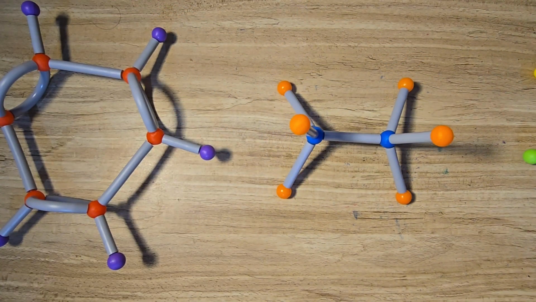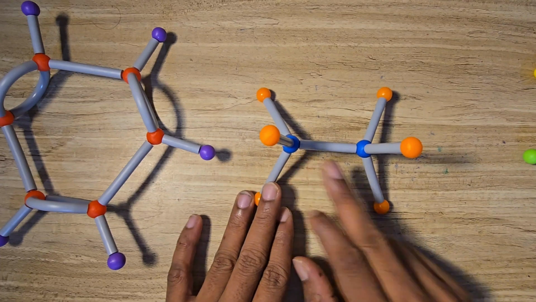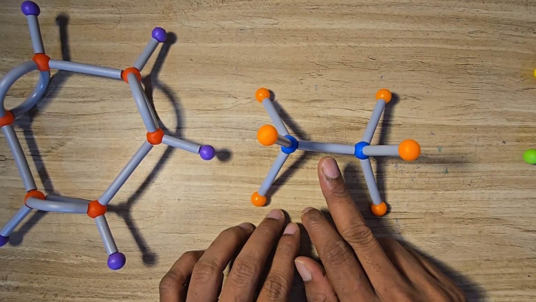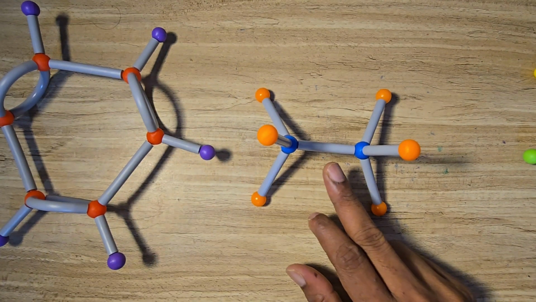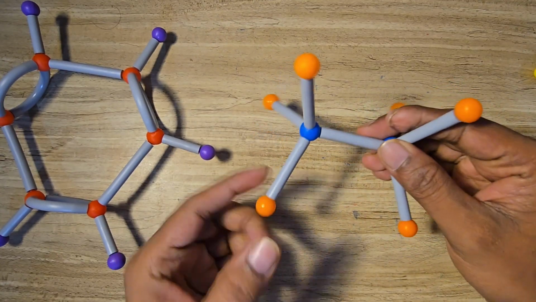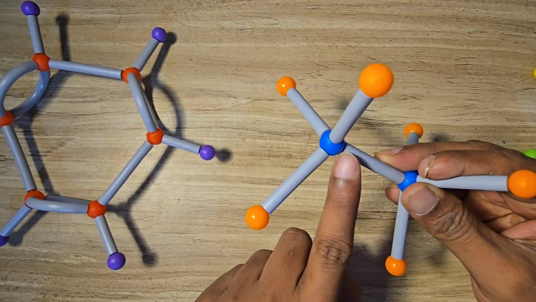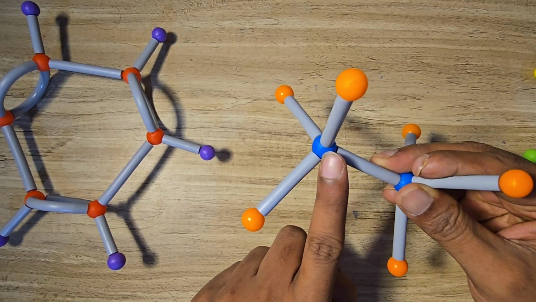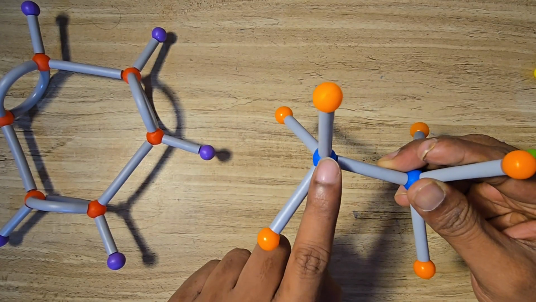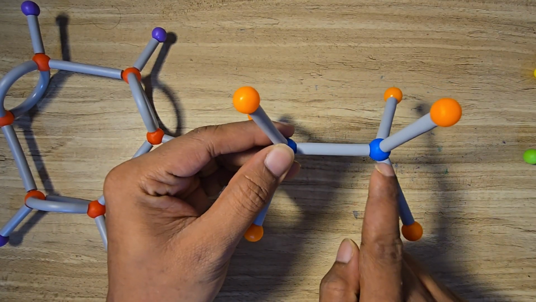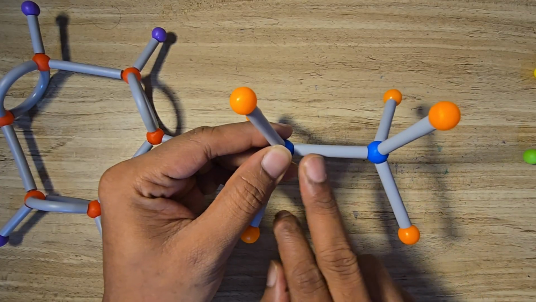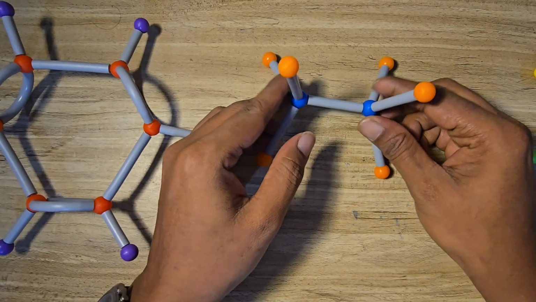Alkane molecule. In alkane, between the carbon atoms, what is present? A sigma bond. This sigma bond is formed by which orbitals overlapping? Actually, around the carbon, 4 bonds are present. What is the hybridization of the carbon? sp3, you know that already. So the sp3 hybrid orbital of this carbon and the sp3 hybrid orbital of this carbon overlap end to end.